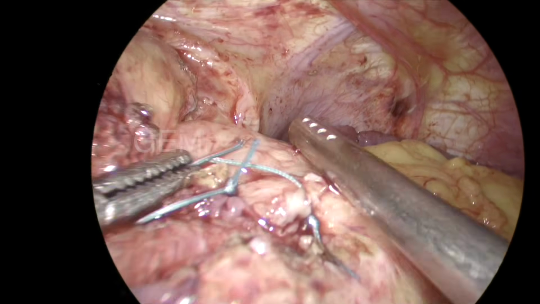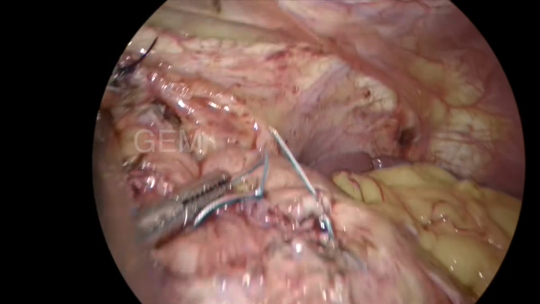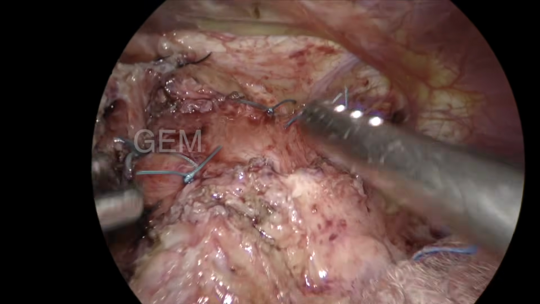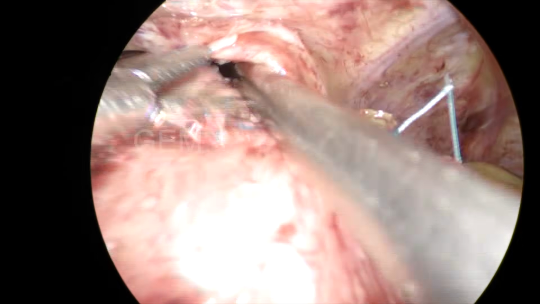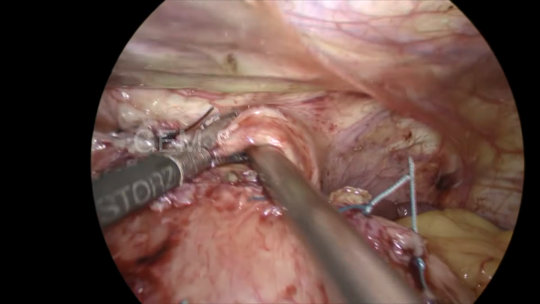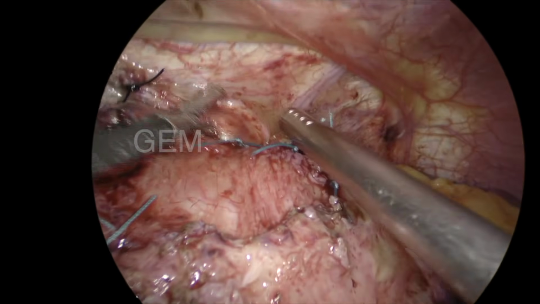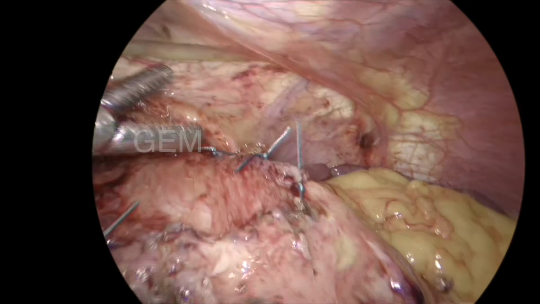I thought about whether any fixation of the wrap to the left crus is required, because it had already migrated, but there is not much gap. I am not doing that. I just check the wrap and the left crus. I am not doing it in this case. It should not produce any dysphagia.